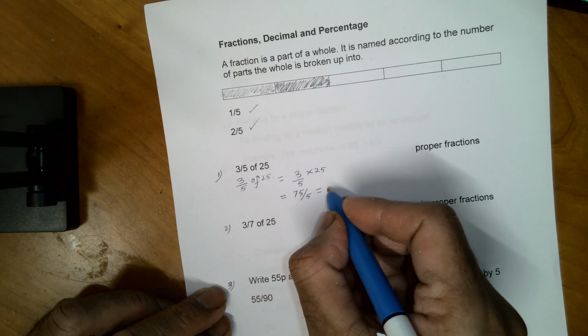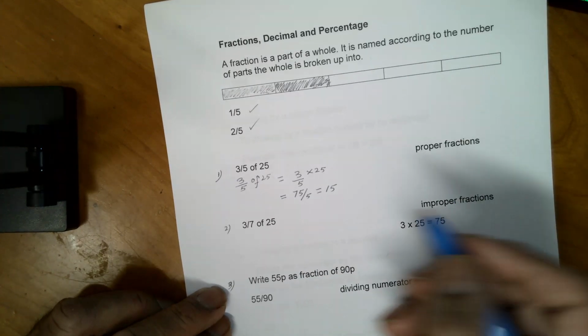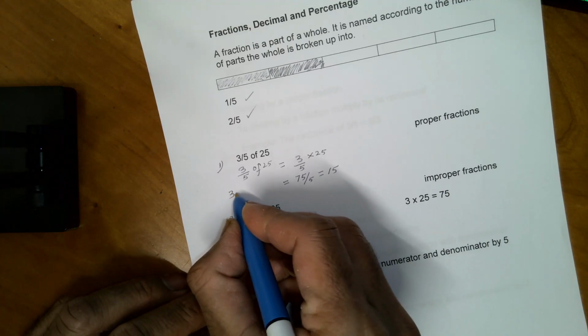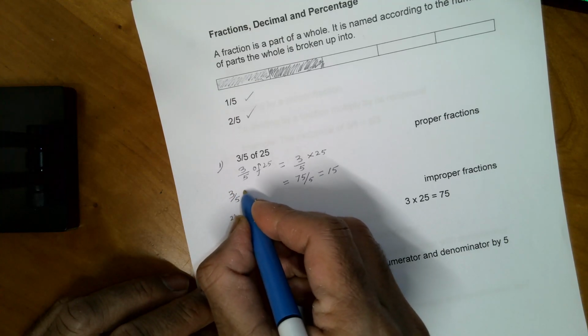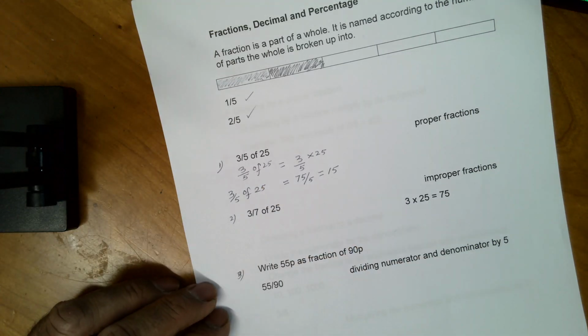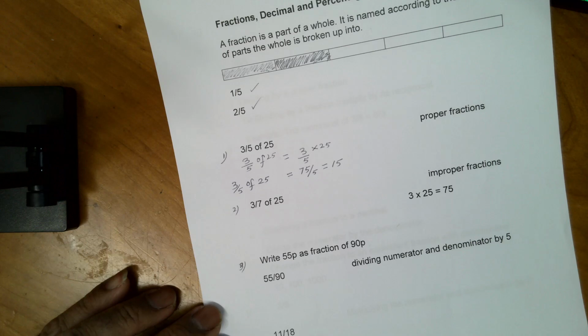Then you simplify, which will give us 15. So 3 by 5 of 25 is 15, right?